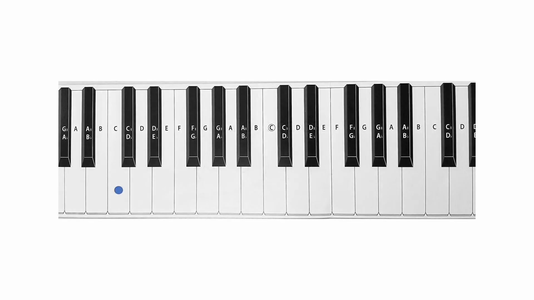So why don't we create one? We're going to create a major scale on C. There's my C, and here's an octave above C, so this is from C to C. We're going to take this octave and create a major scale from it. Remember the formula.